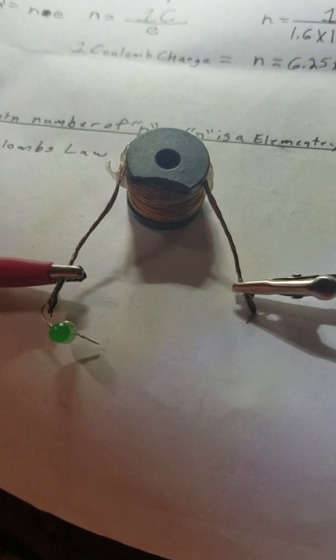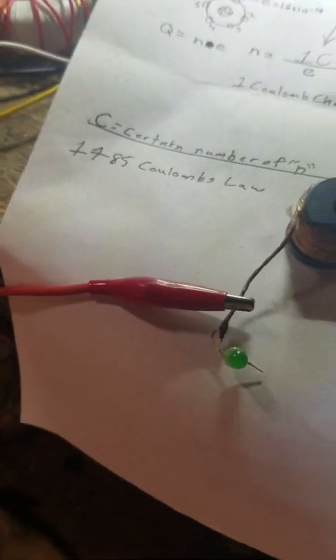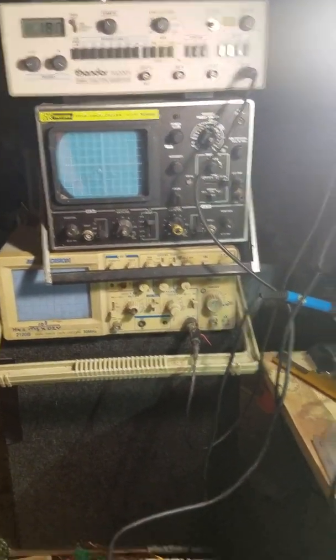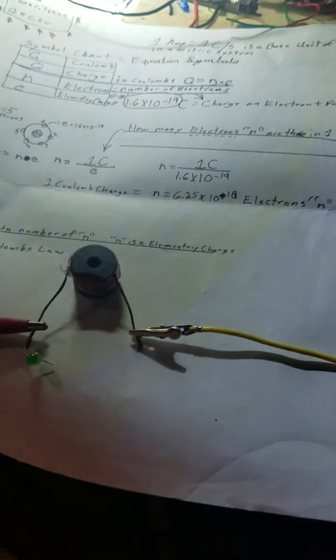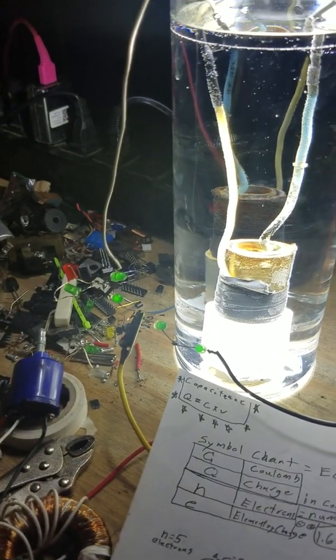Anywhere between 5 and 10 times you will get this result. That's the positive red lead to the function generator there on top. The yellow wire is going directly between the 4 leads.